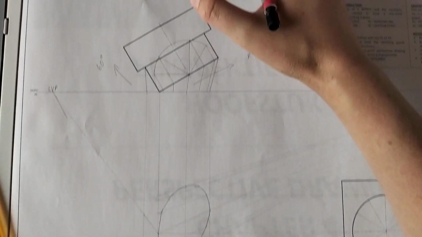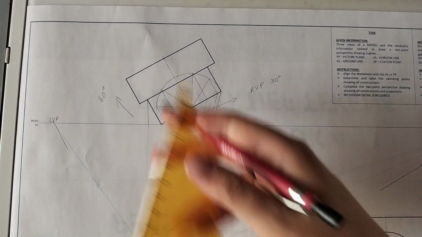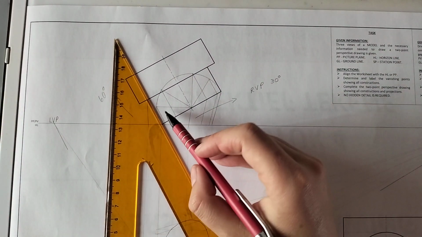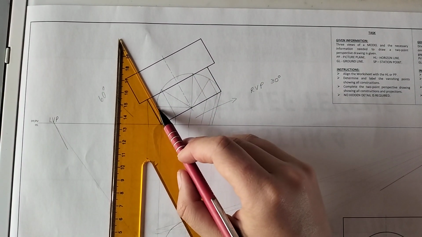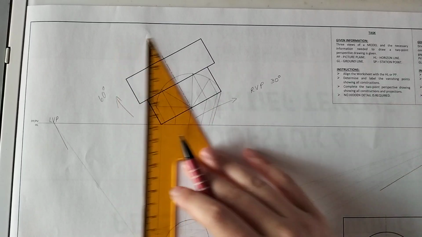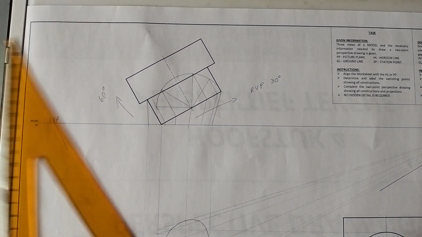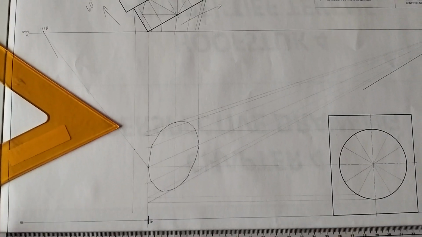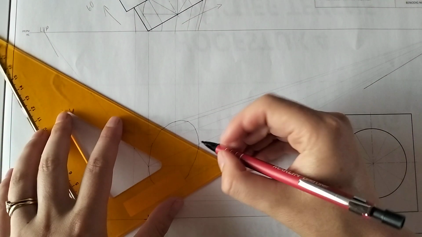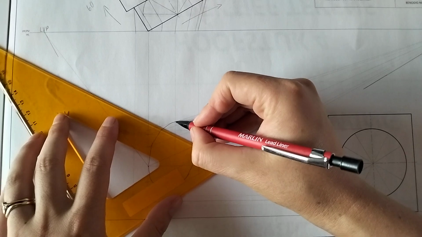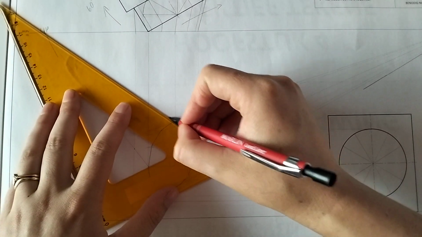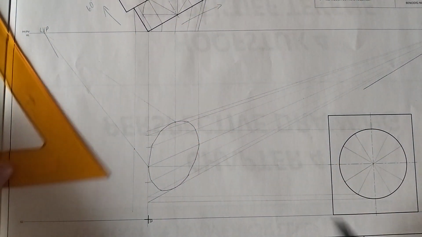You can also just project these back to that plane and bring it to the standing point. Or you can just do this, your top view as well.